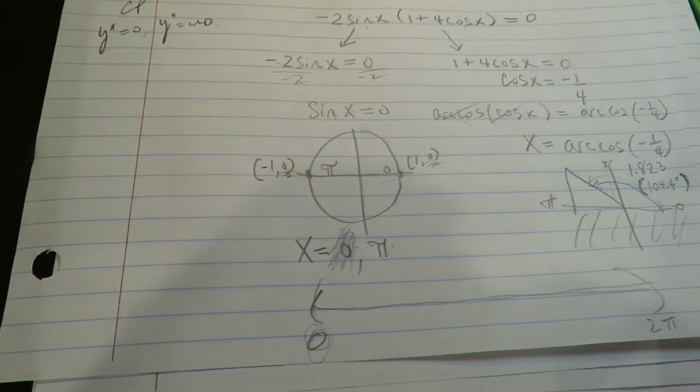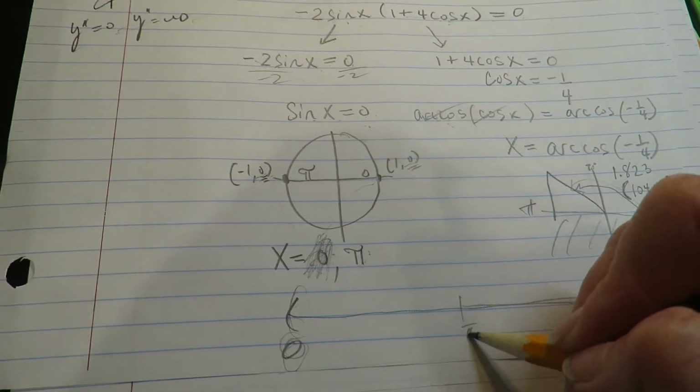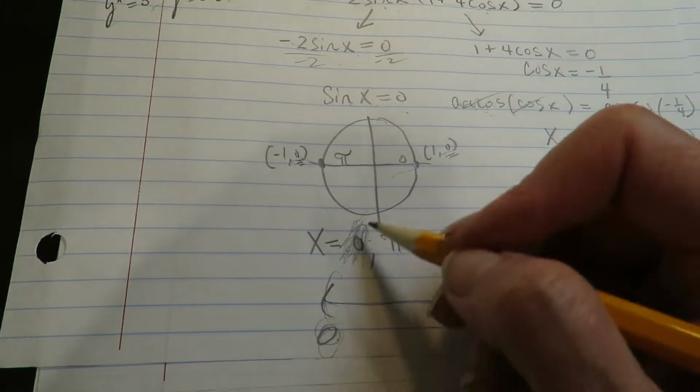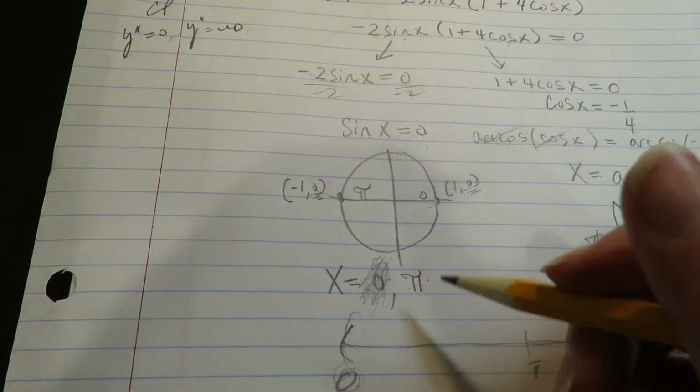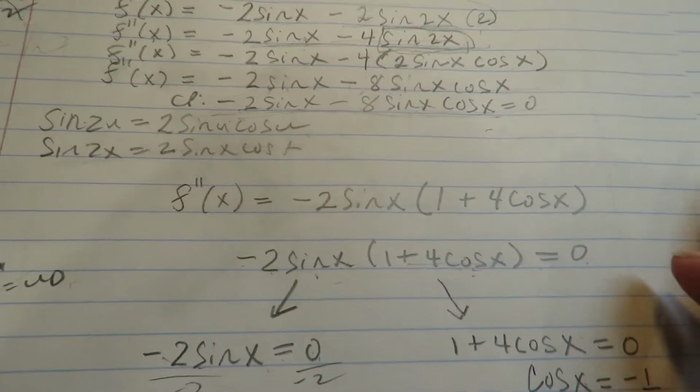We're going to need to put pi up there, but this one is already an end point, so this one we don't need. All right, so that's that part. Now we go back to this part.